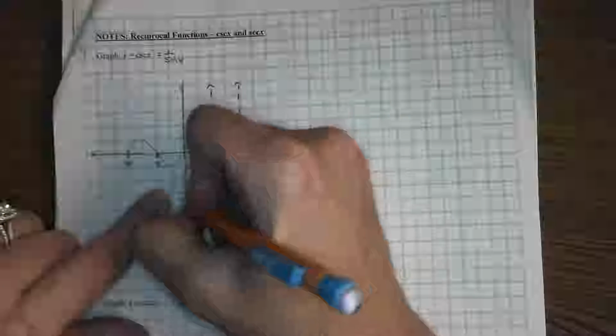So we have a lot of them. And then we'll just focus in between 0 and pi for a minute. This one has an output of 1. What's the reciprocal of 1? Still 1. So that point is going to remain there.